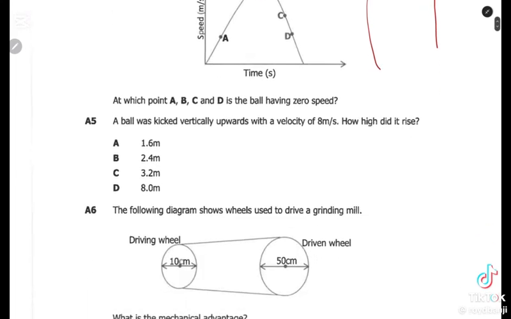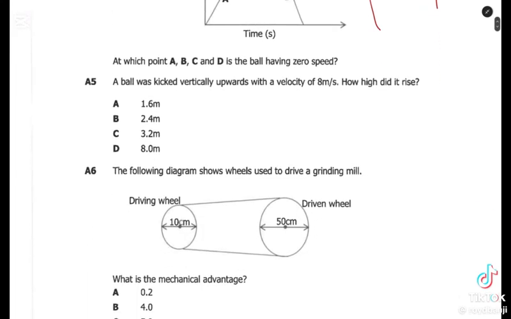Then, of course, question 5, a ball was kicked vertically upward. So we can picture it was kicked vertically upward with a velocity of 8 meters per second.